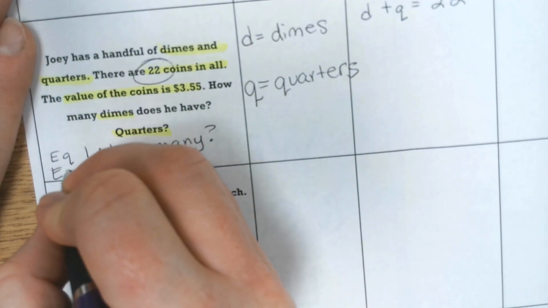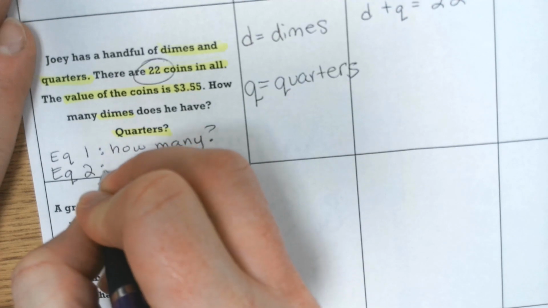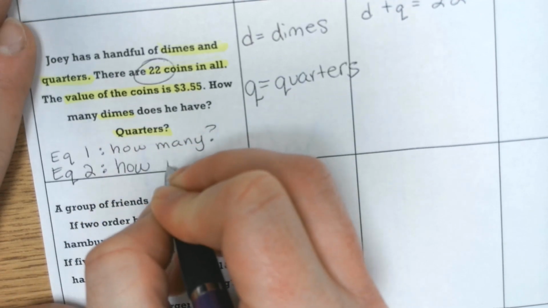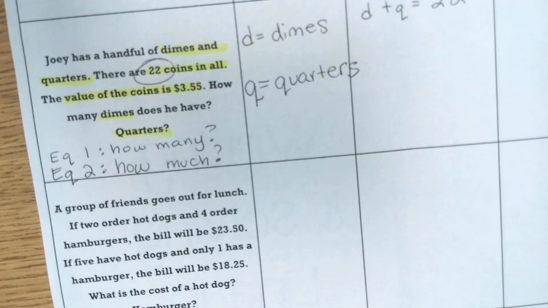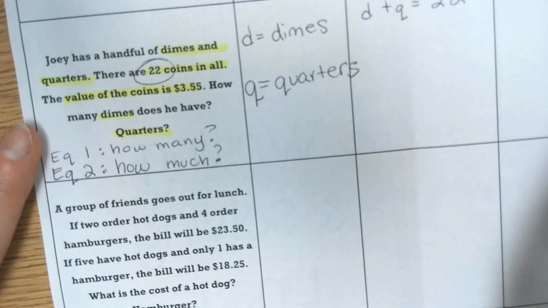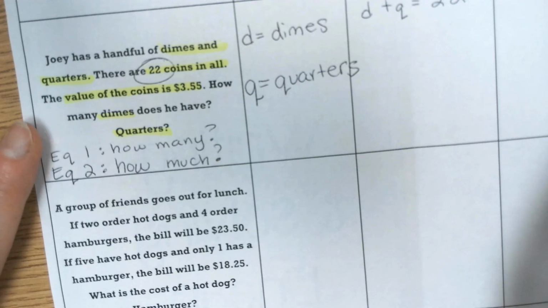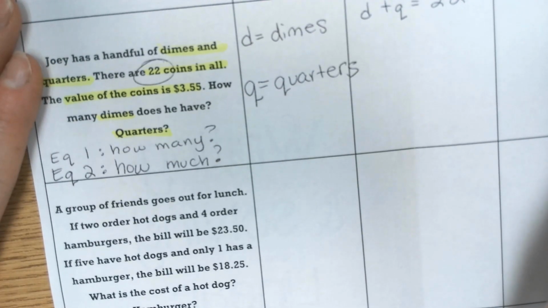Equation 2 is going to be how much. So we've got to attach money to the how much part.